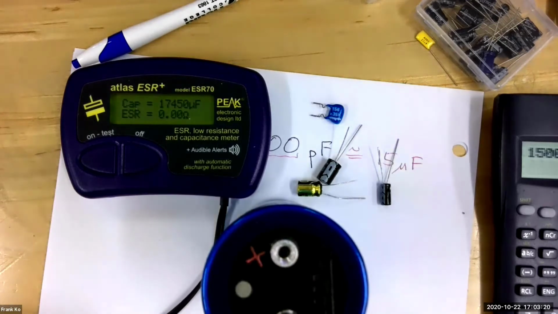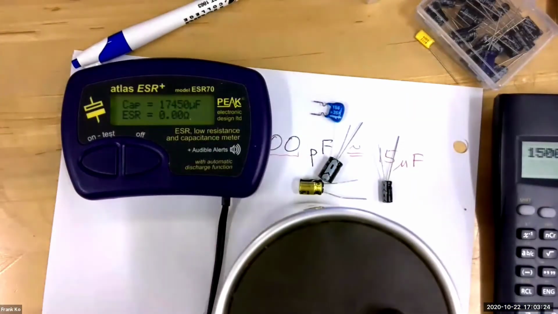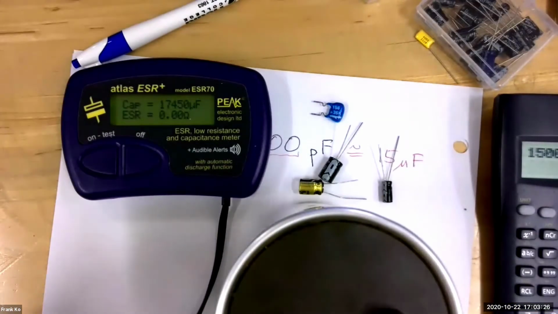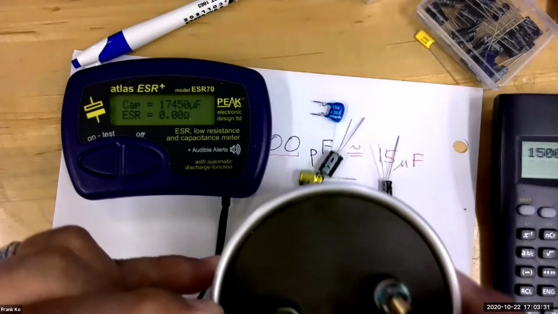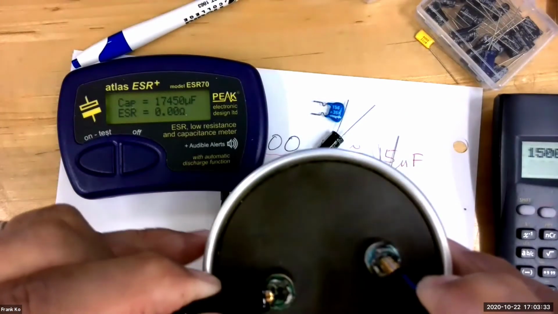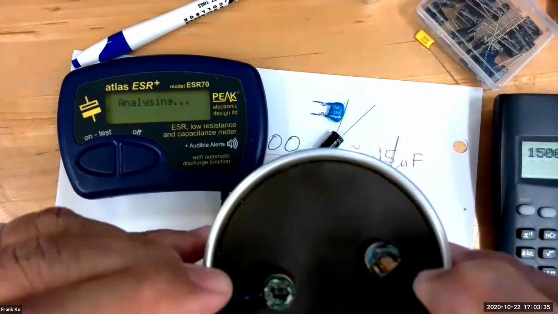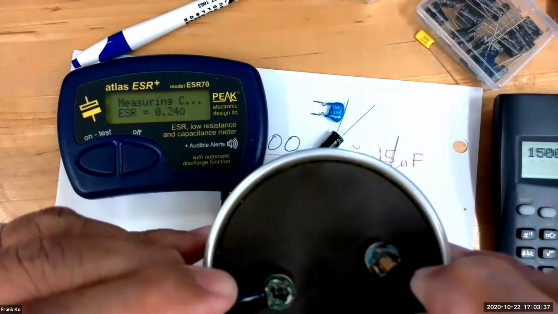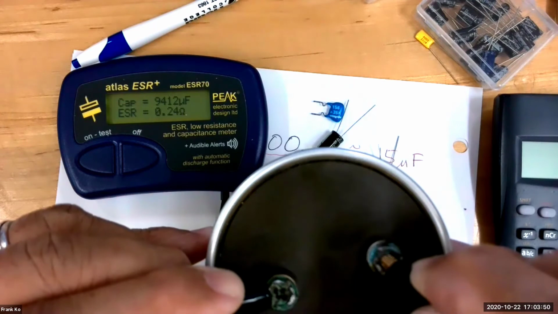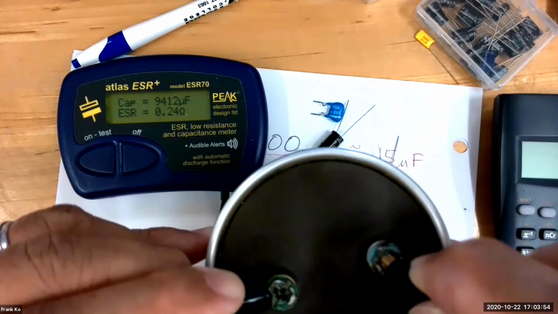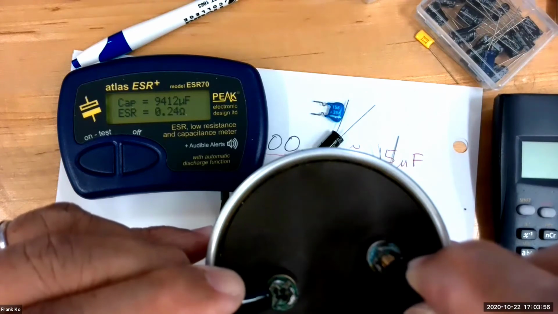And then for my 10,000, this was the big one. Hopefully I haven't damaged this too much after discharging it so many times. Let's go ahead and check this guy. Oops, come on, am I touching? There we go. Touch and hold, measuring. Oh, for 10,000, I'm at 9,412. I can live with that. That's okay. That's about 5%, which is the tolerance of many of the resistors we've been using.